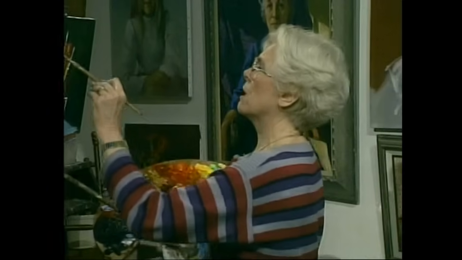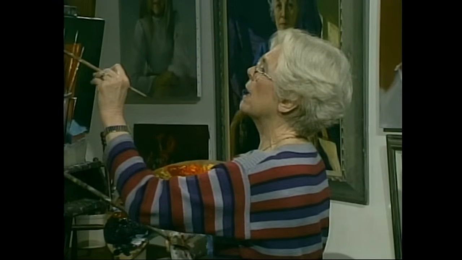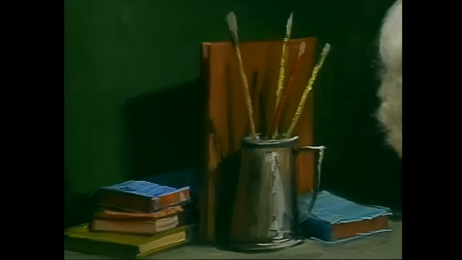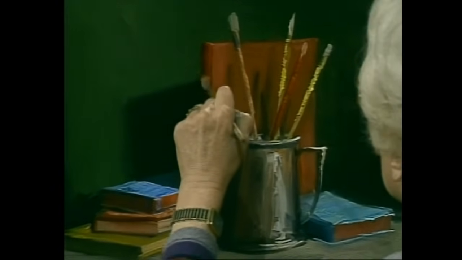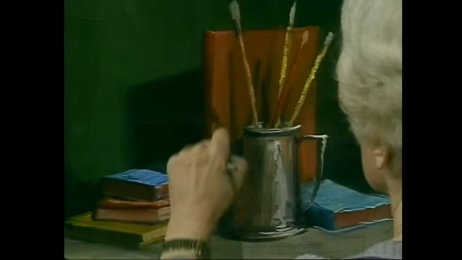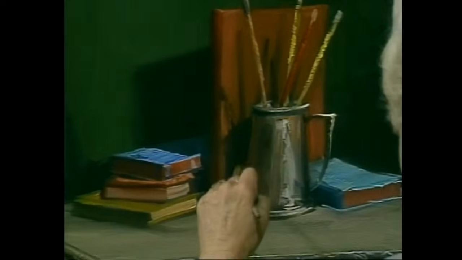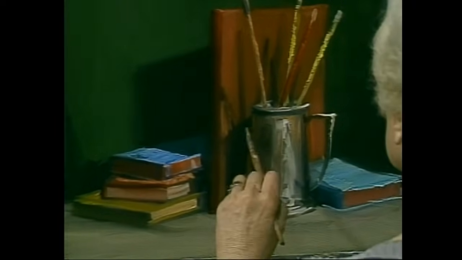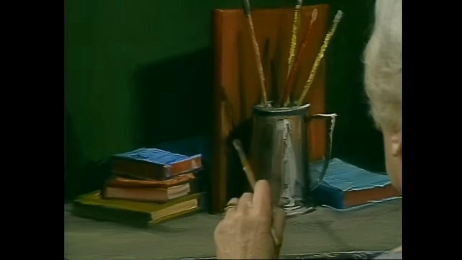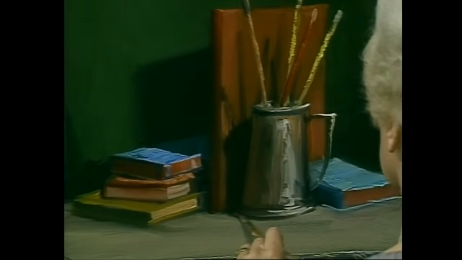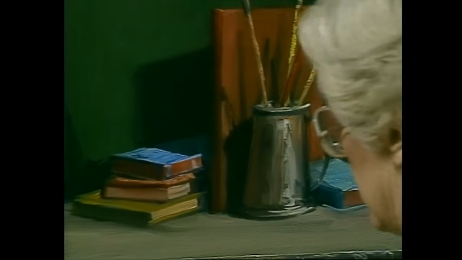I've seen so many compositions ruined by having too much in it. We have to know that the focal point is always your star. And all things that you do to the picture relate to that star.